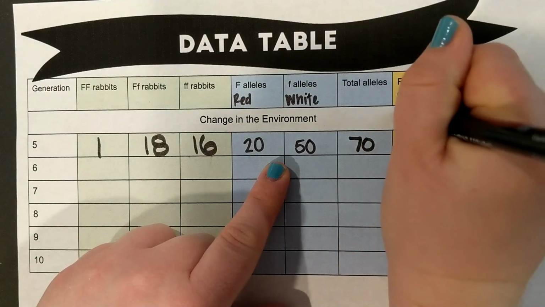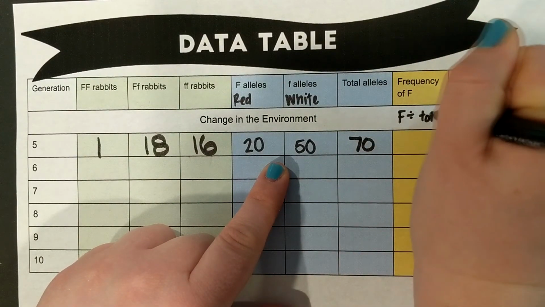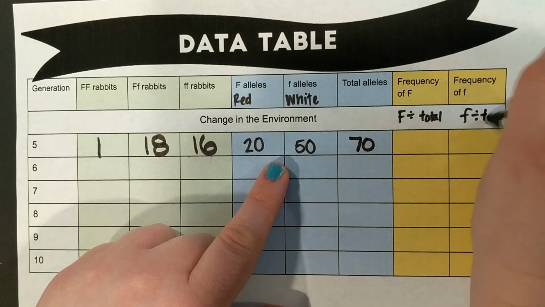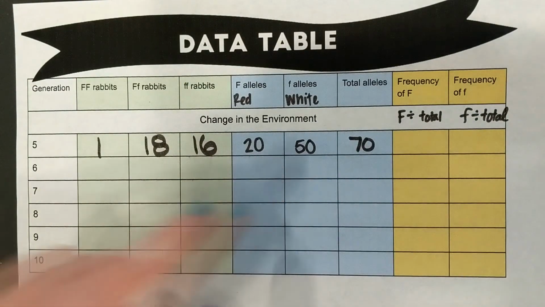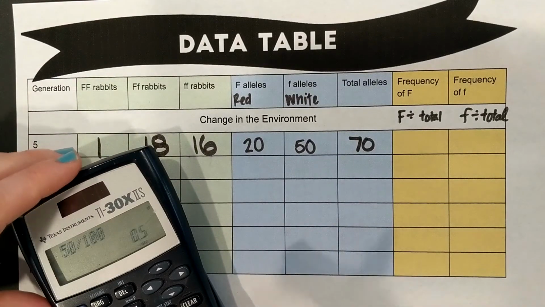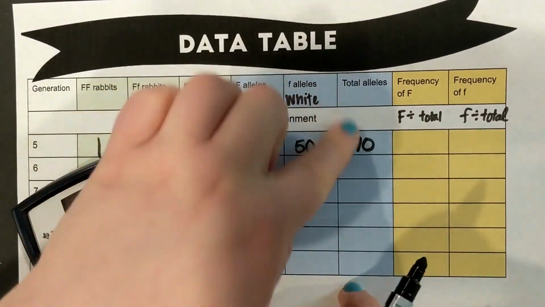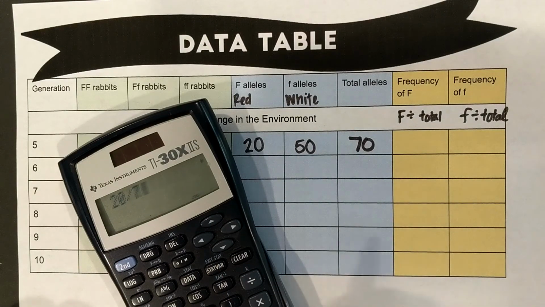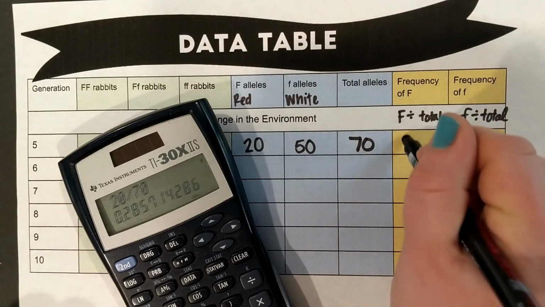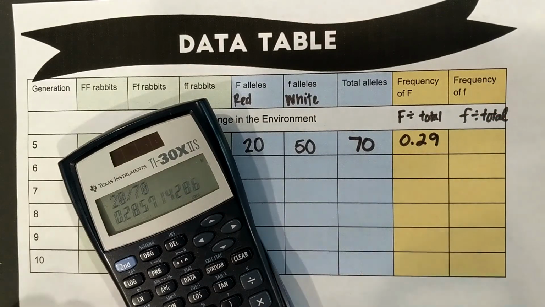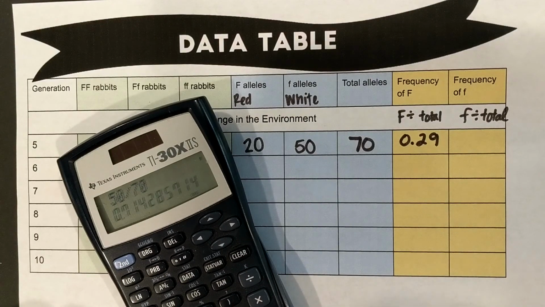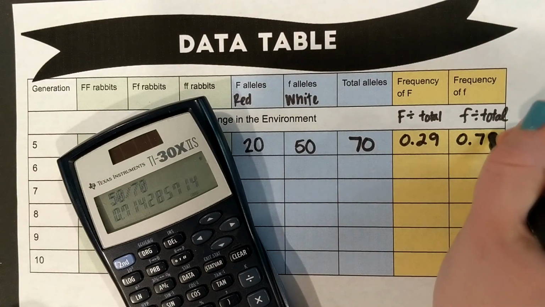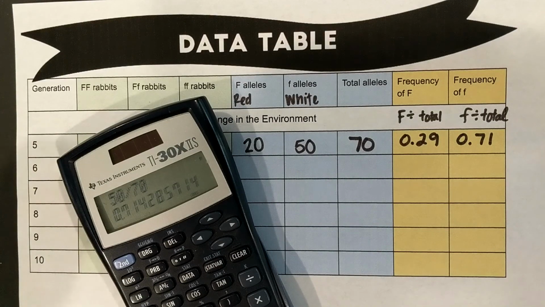Remember, this is still big F divided by total, and this is still little f divided by total. So just use your calculator. We've got big F, 20 divided by total, 70, and that is 0.29. And then we have little f, 50 divided by total, 70, 0.71. And then just keep doing that for the rest of the data table.